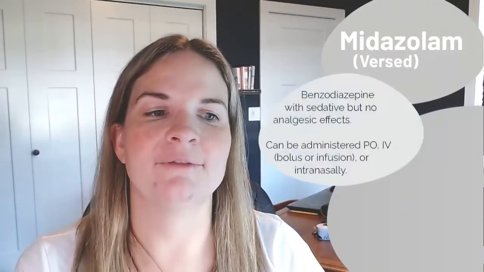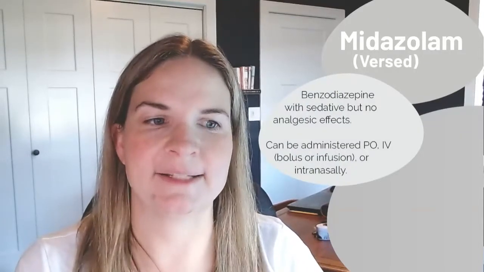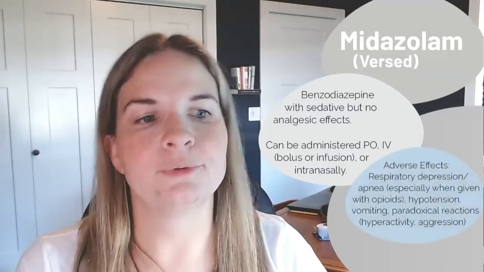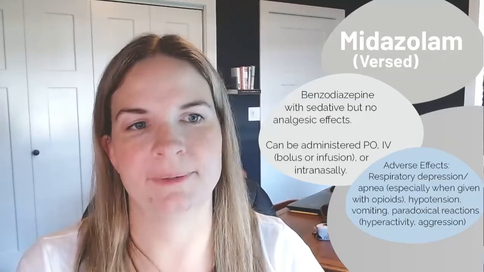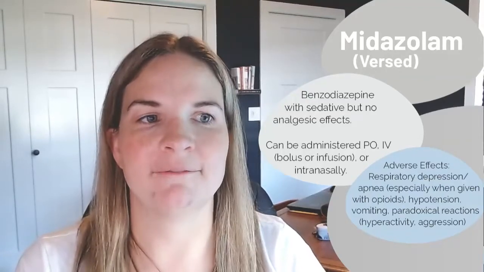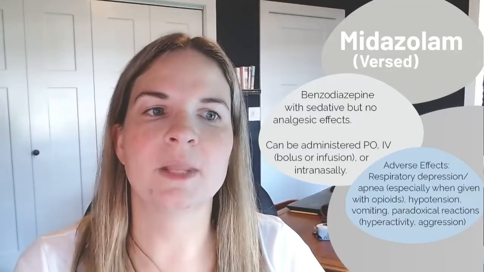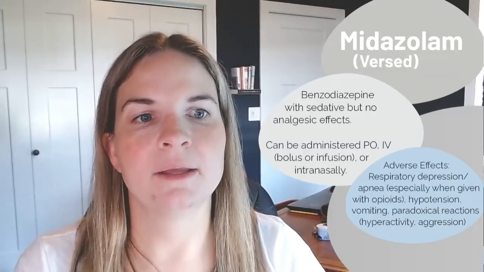Finally, Versed, or midazolam. As you likely know, Versed is a benzodiazepine, and as such has sedative, anxiolytic, and amnestic effects, but does not provide any analgesia. Risks include respiratory depression and apnea, particularly when administered with an opioid. It can also cause hypotension, vomiting, and paradoxical reactions, including hyperactivity and aggression. It has also been shown to be a significant contributor to ICU delirium.